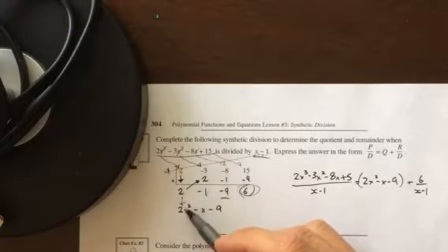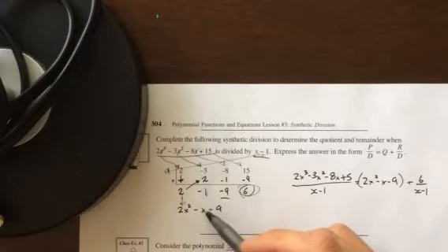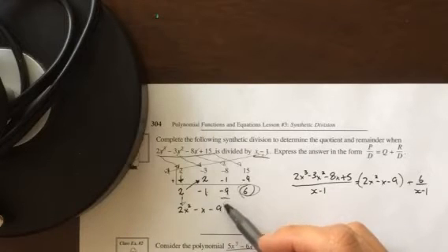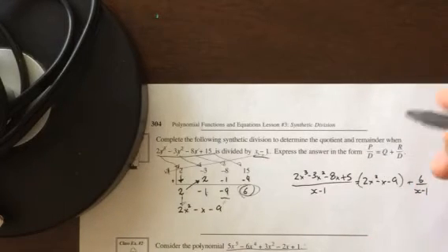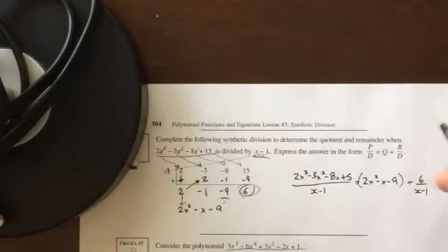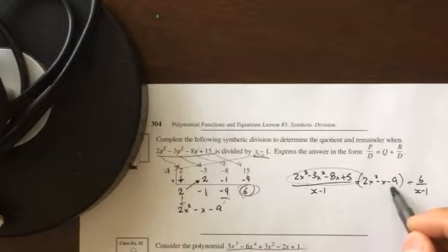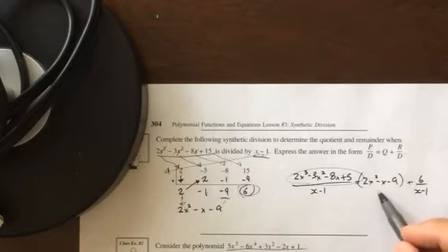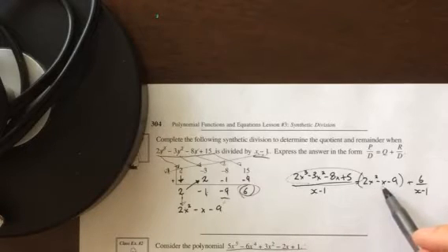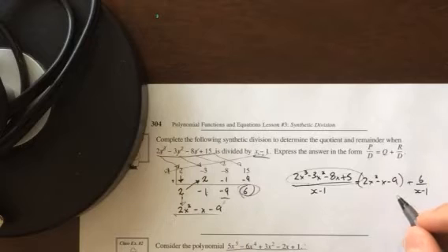The 2 corresponds to 2x squared. Negative 1 corresponds to negative x. And negative 9 is going to be the constant term of just negative 9. And so if we were to write this in the form p over d is equal to q plus r over d, then it becomes my quotient 2x squared minus x minus 9 plus my remainder 6 divided by my divisor of x minus 1.